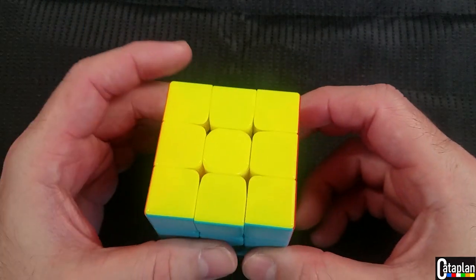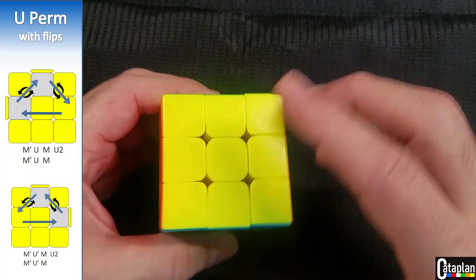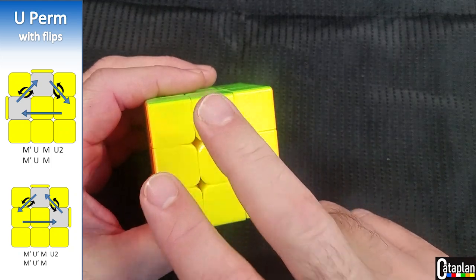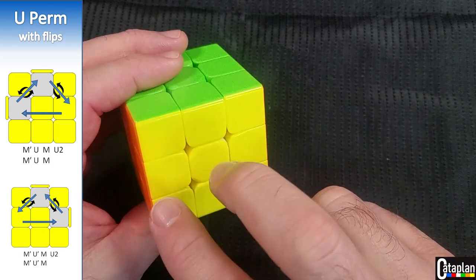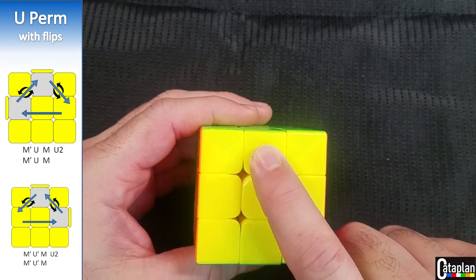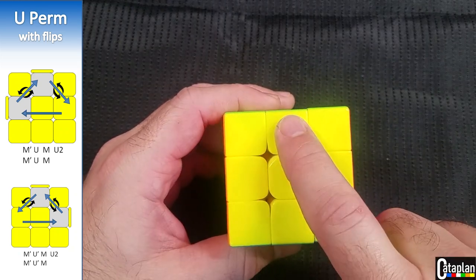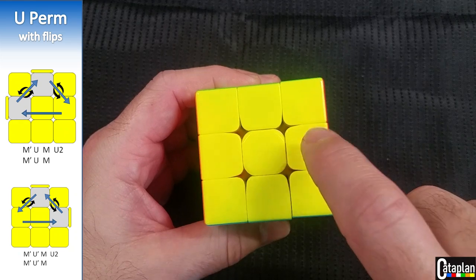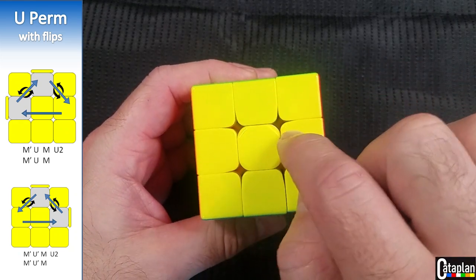Okay, now we're going to go to the next one. It's called the U-Perm with flips. You need to rotate pieces on top to be able to solve the problem. So we're going to flip this one and this one right now. Flip this one and move it here. This one we're going to flip and move it here, and this one we will move all the way here with no flip. So it's just a quick rotation.